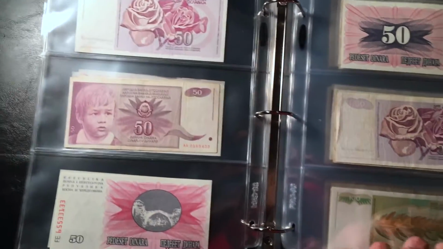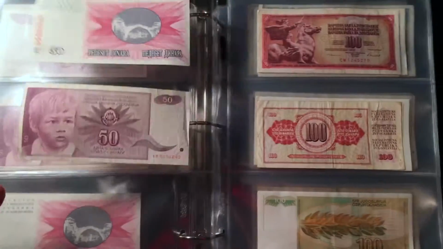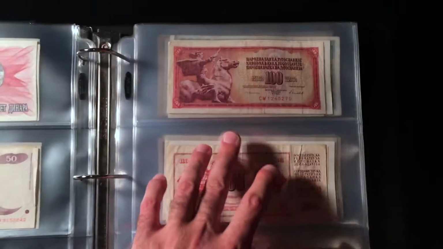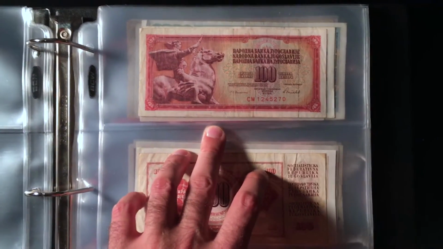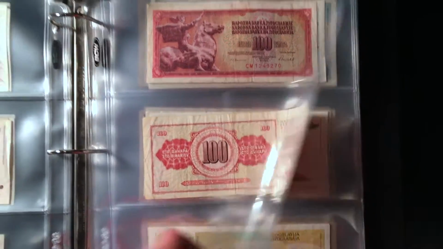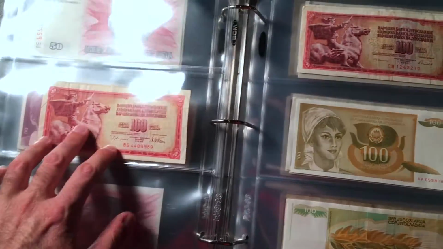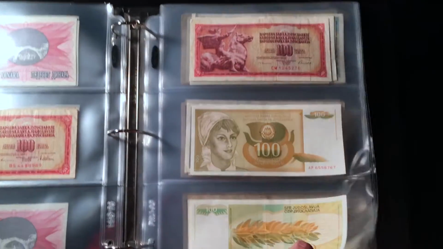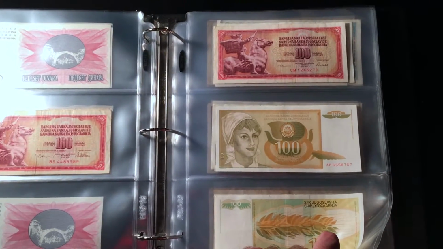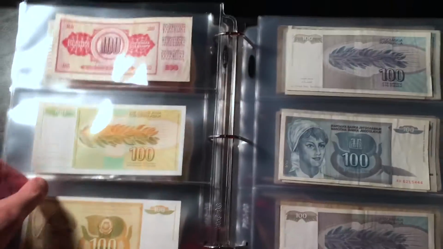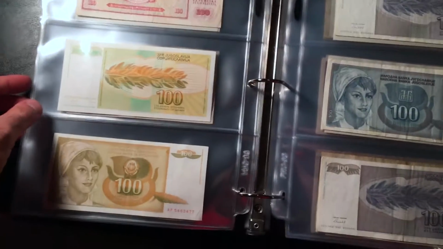I do apologize for the glare. This banknote right here is from the 1960s, I believe. Here it is again. And these banknotes are all known as dinar, or dinara for plural.